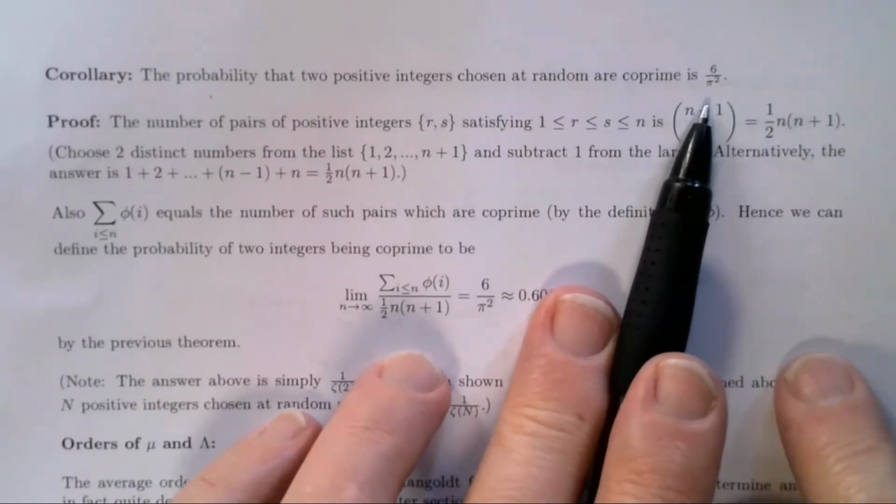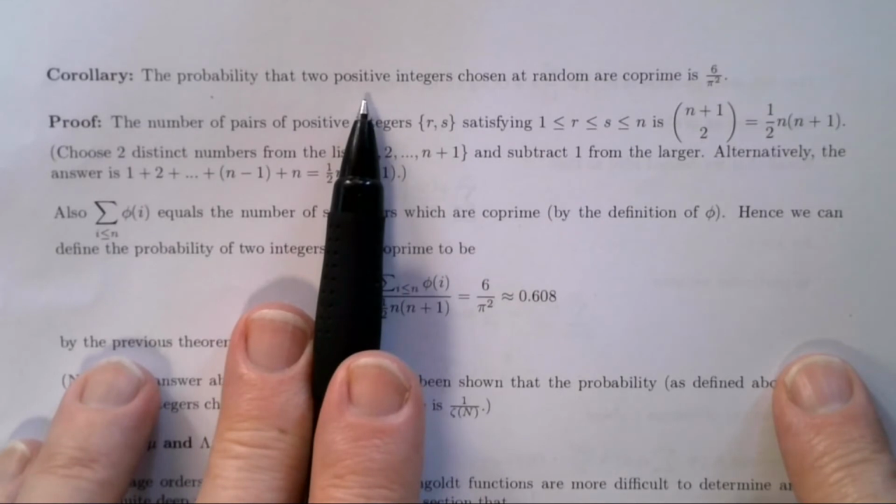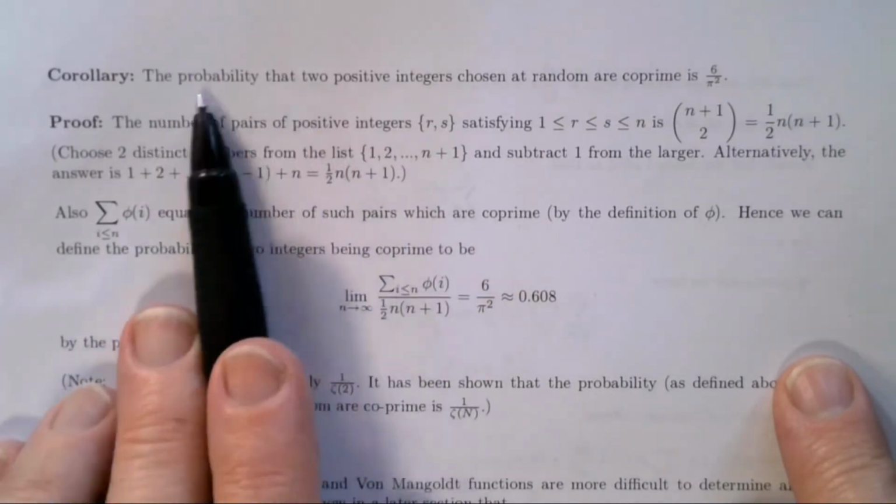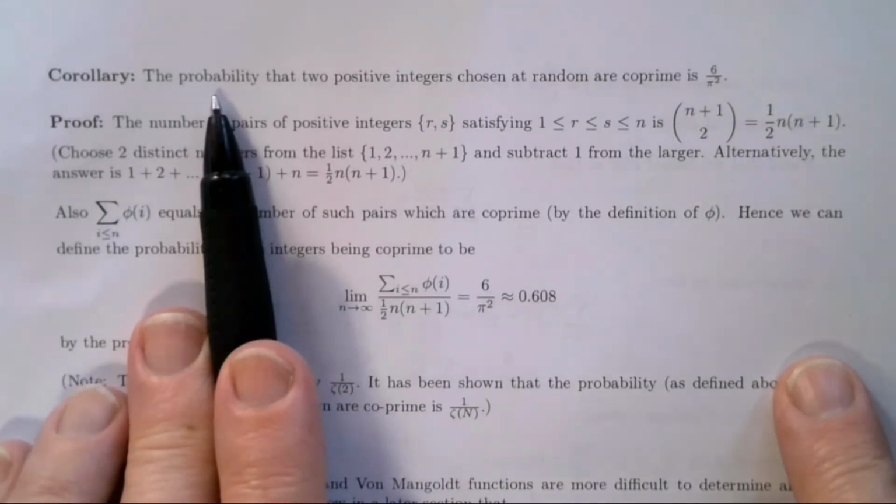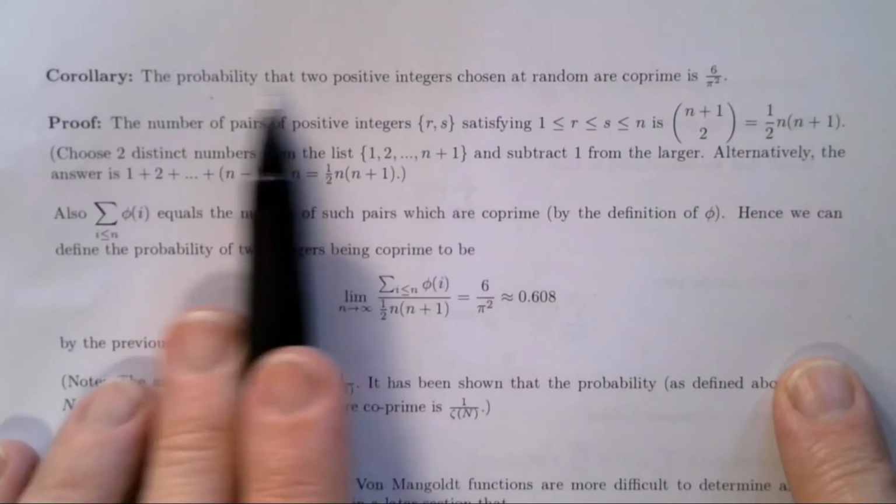Now you will immediately be saying, hang on a minute, what on earth does it mean to get the probability? We've got infinite sample spaces here, so what on earth does this mean? Well, I'm being a bit naughty and I'll define precisely what the probability means in a second. So here's the sort of proof of this.